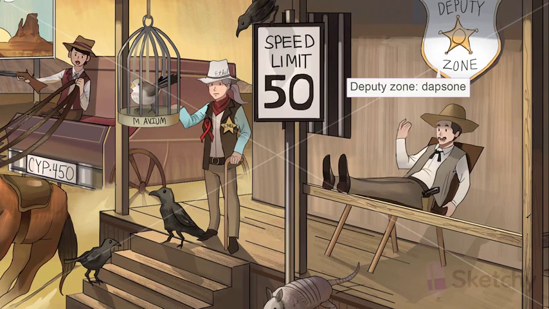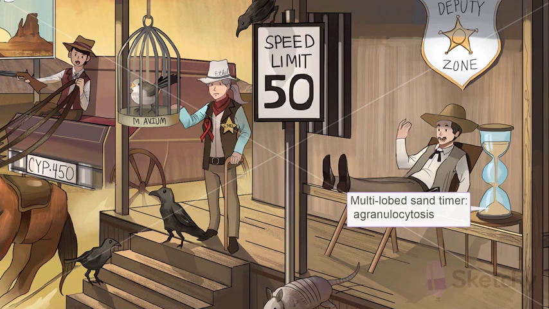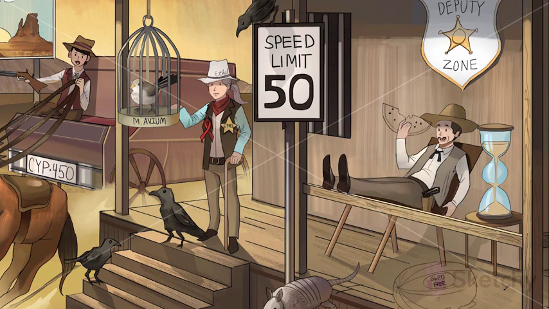Let's illustrate two side effects to keep in mind. Notice he has a sand timer next to him, as he waits for his shift to end so he can finally hit the saloon. The sand timer represents agranulocytosis, like the descending granules of sand. Also, dapsone can cause hemolytic anemia in patients with G6PD deficiency.